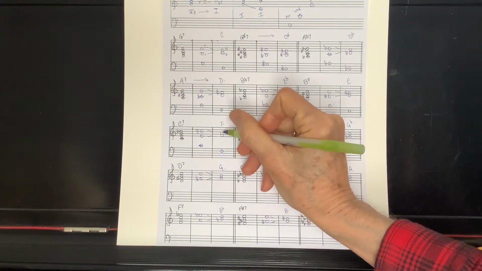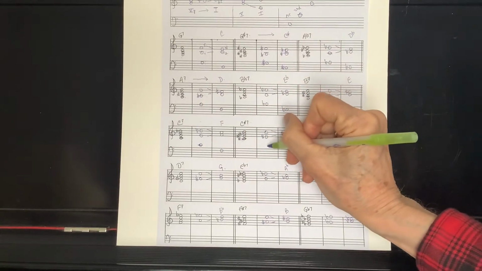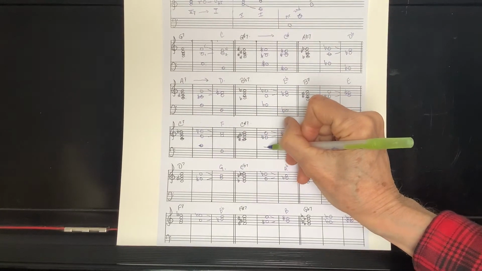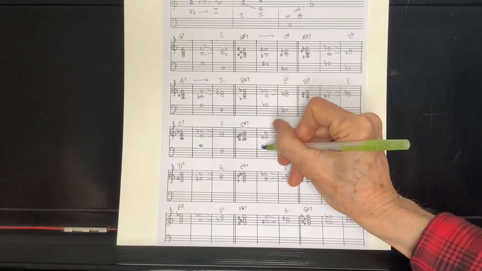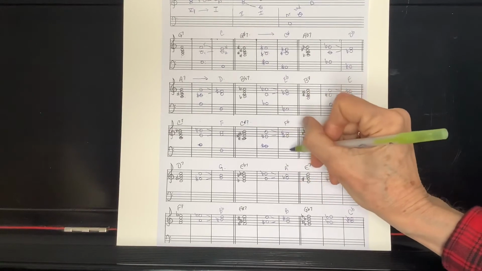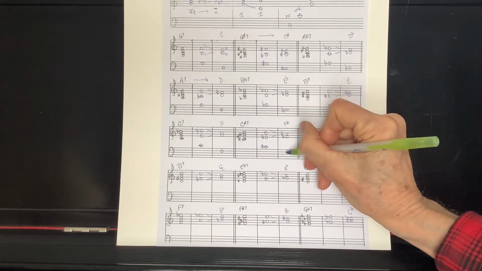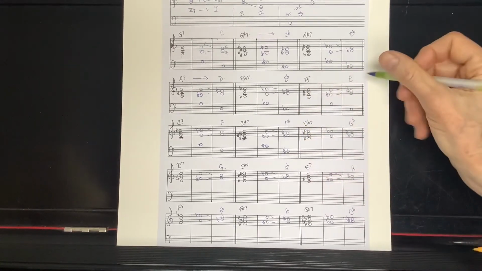Root, root, third. C sharp seventh, let's take that C sharp, put it under its tritone of C sharp seventh. C sharp resolves down a perfect fifth to F sharp, the root of F sharp major.